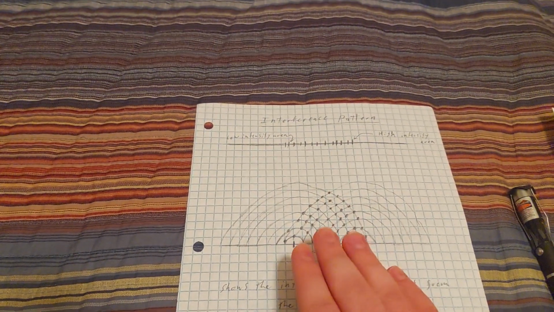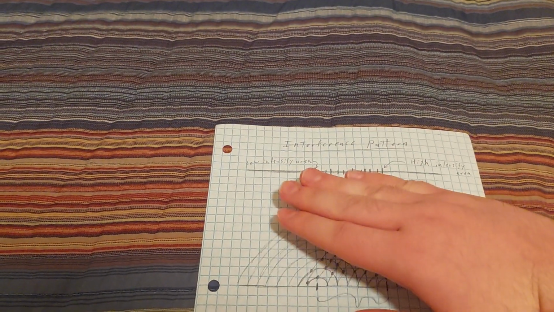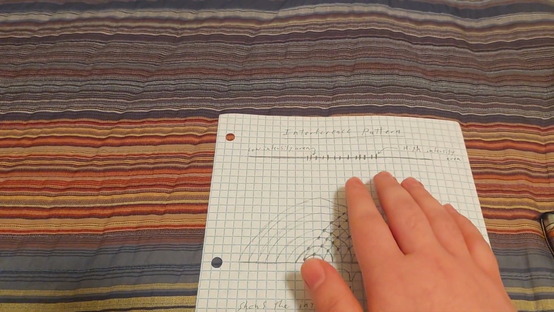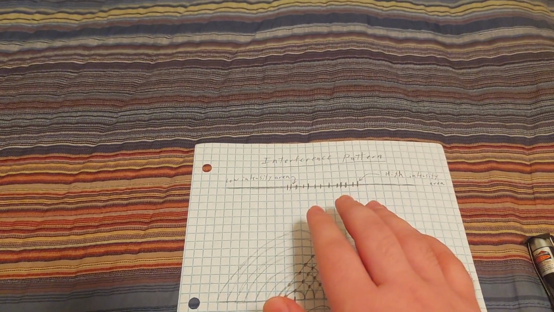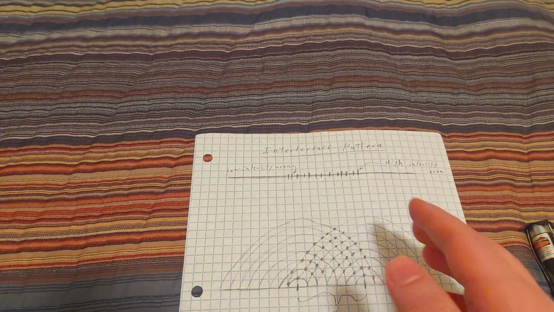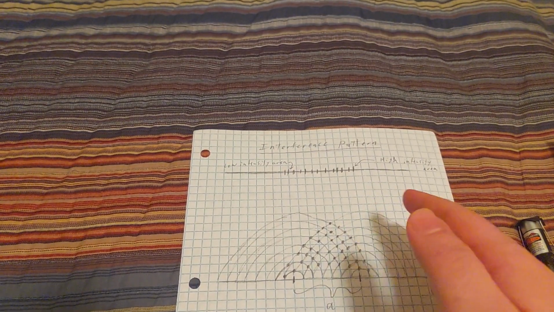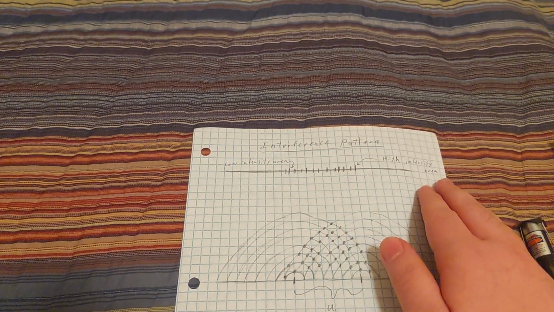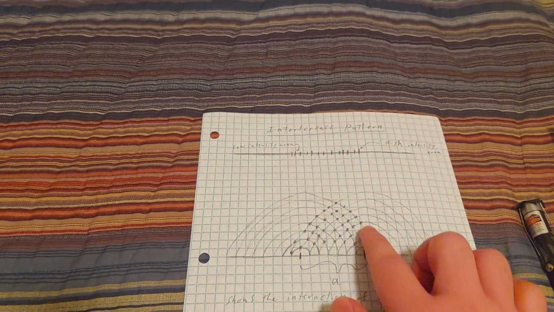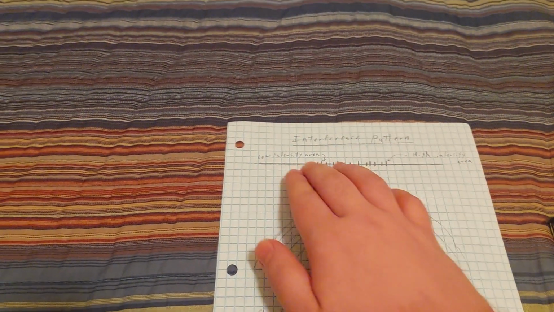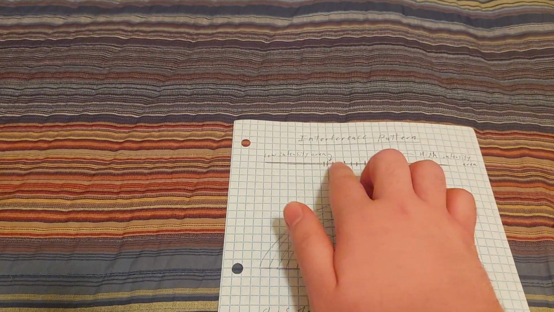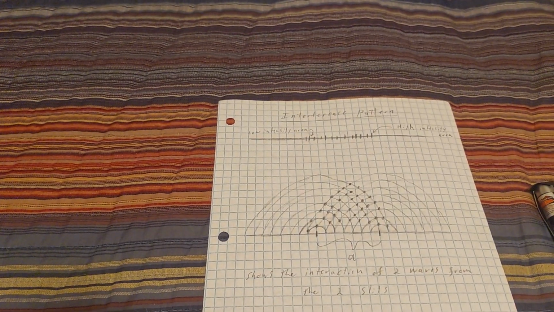And those intersections, when they reach a solid surface, appear as fringes. And those fringes are comprised of two different things. There's high intensity areas, which are where the intersections happen, and there's low intensity areas, which are the space in between those intersections.